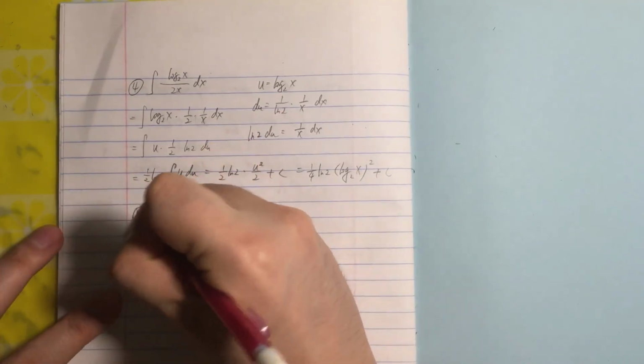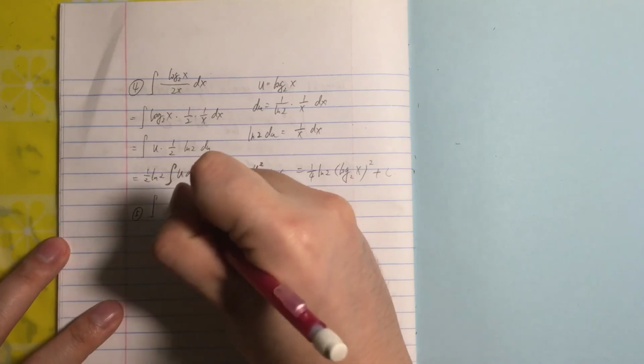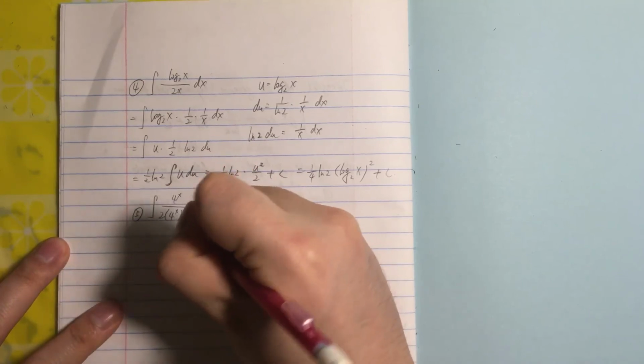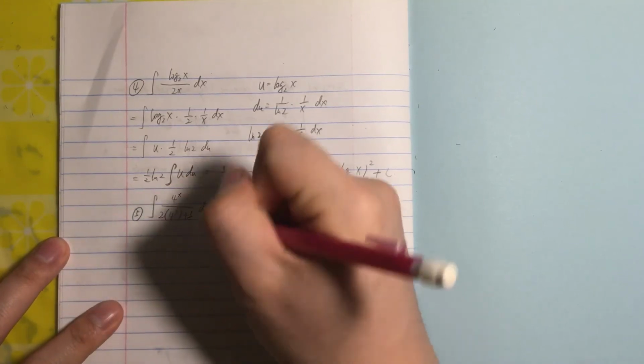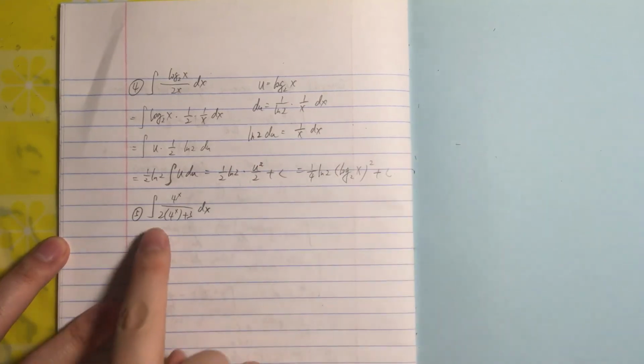Next example, integral of 4 to the power of x over 2 times 4 to the power of x plus 3 dx. We can find the antiderivative directly from this function. So here, think of u substitution.